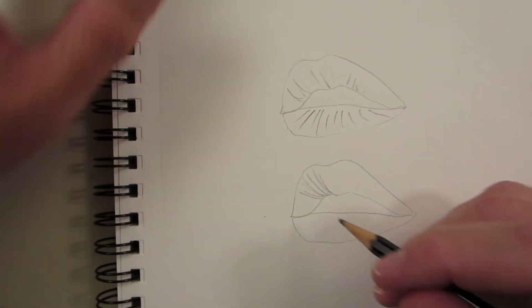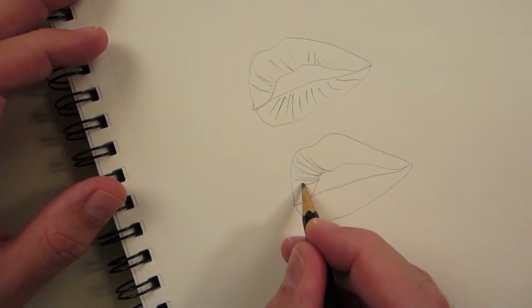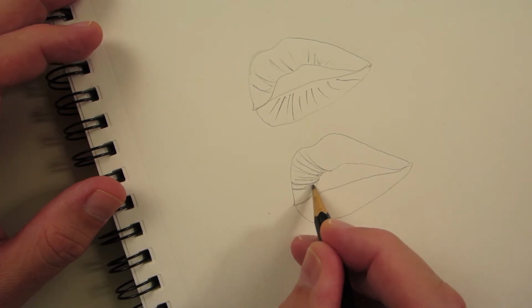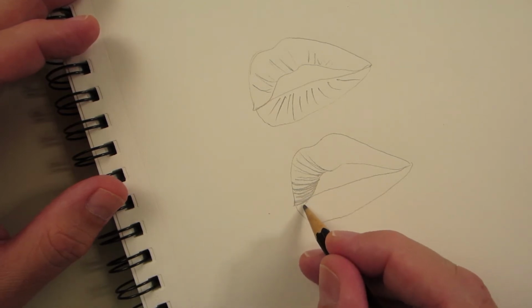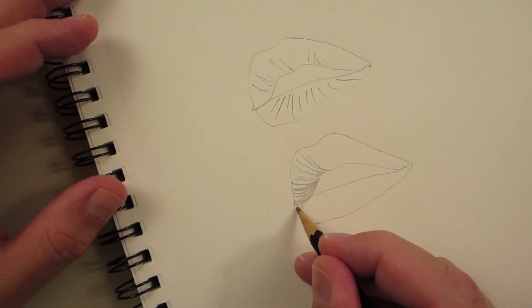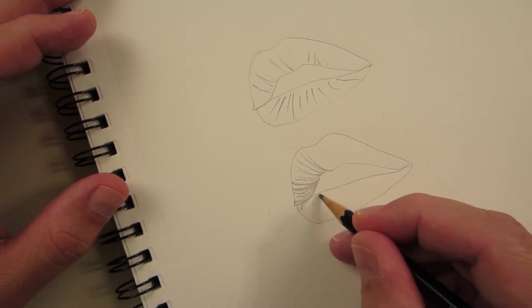And in doing that, I can create a significantly better drawing, right? So as I go through, I can think about exactly what direction each one of these contours would need to go in order to make something that really feels like a lip.